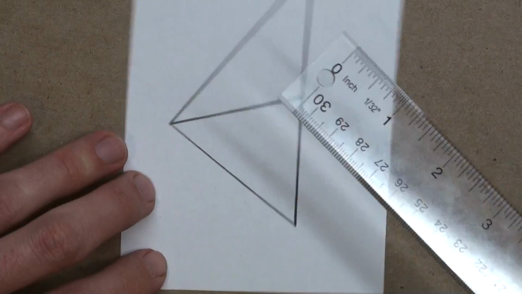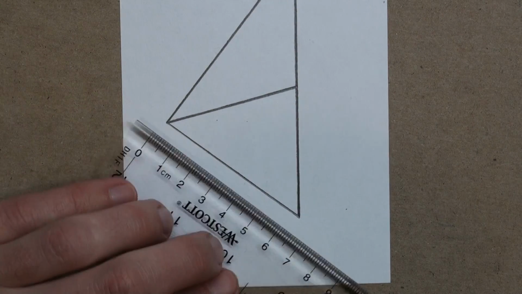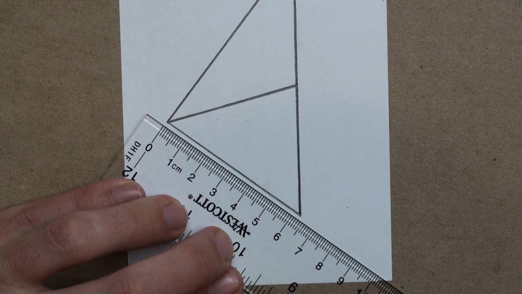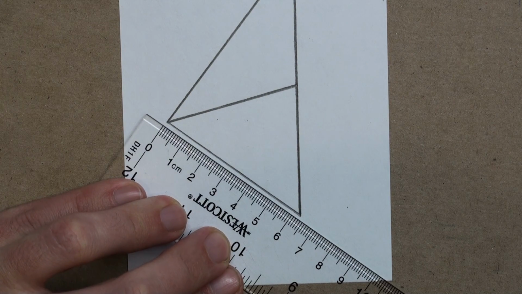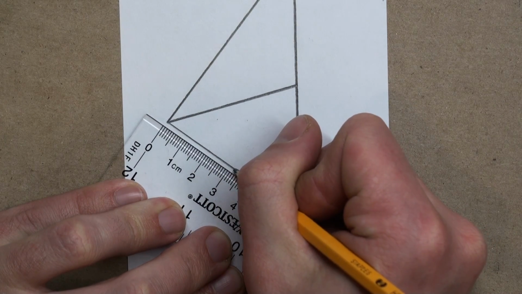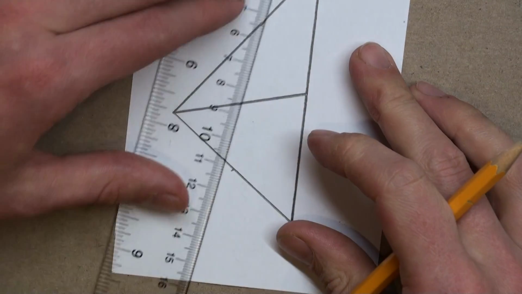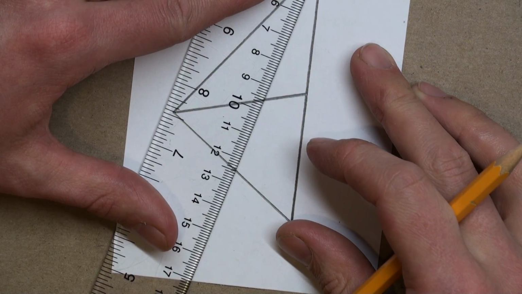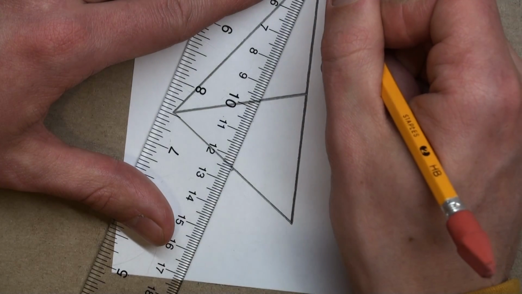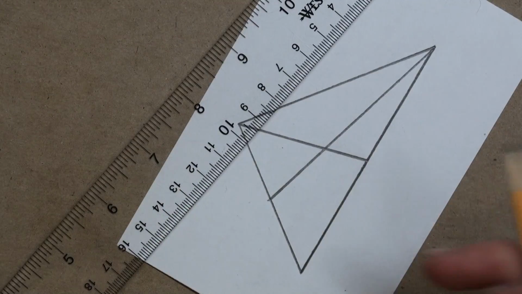Now, the one that's going to come to this side, I'm going to use centimeters here. This is about, let's see, 6.4, so I'm going to go to 3.2. That's halfway. So this median goes from that vertex to the midpoint of this side. Just like that.